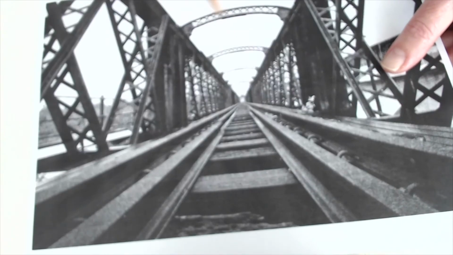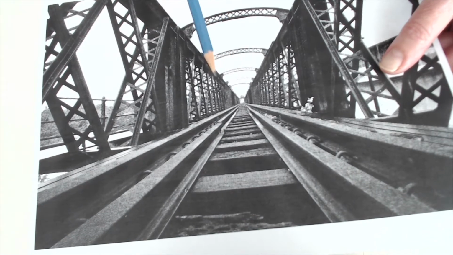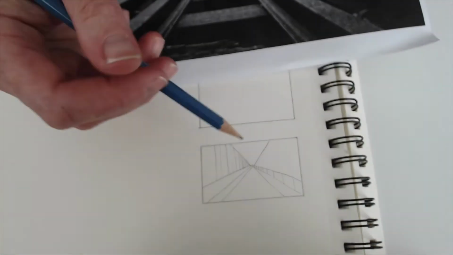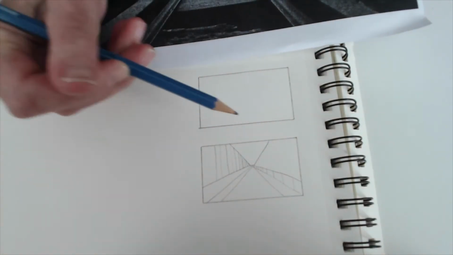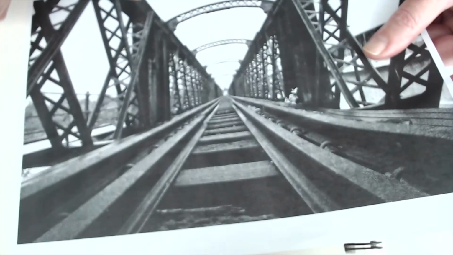So now let's say I'm going to play around with these kind of arches that I see here. So now I could take this triangle again.